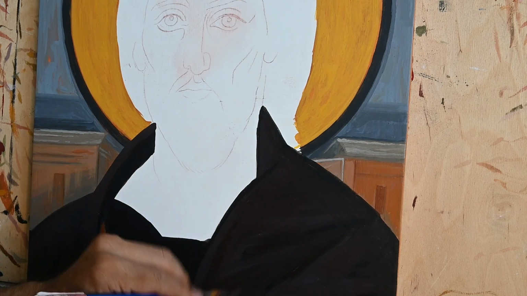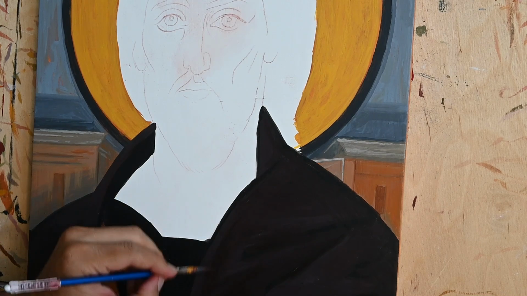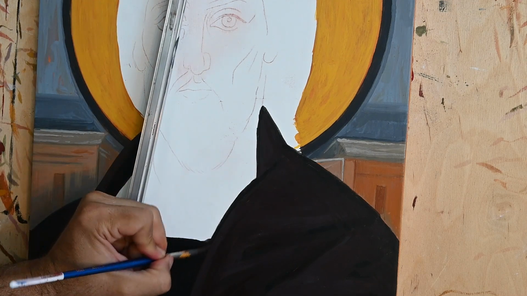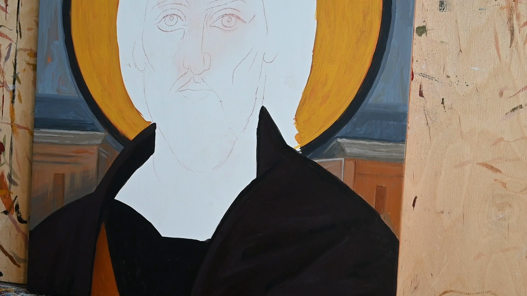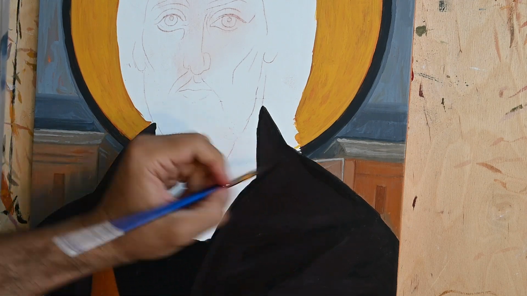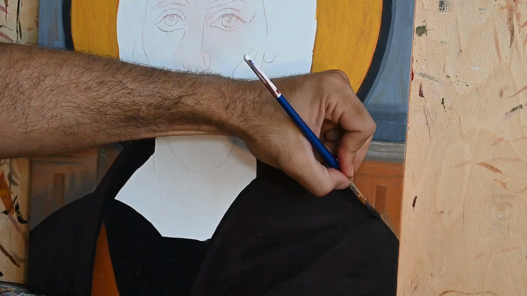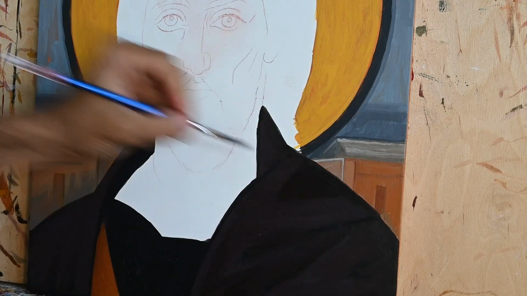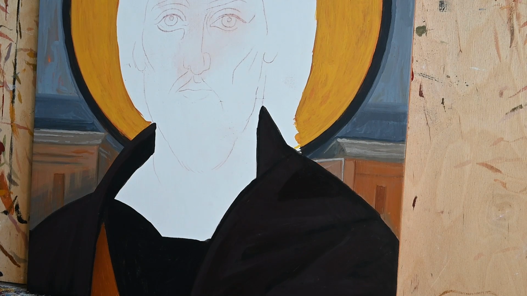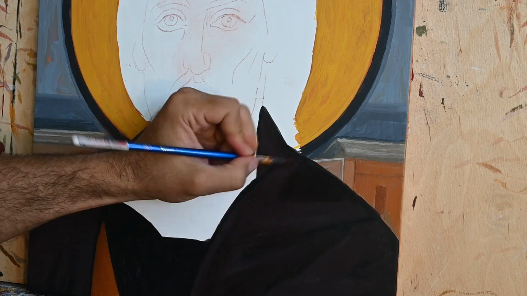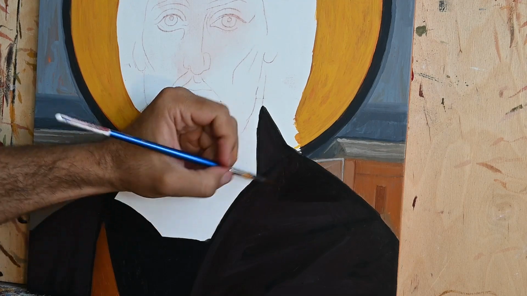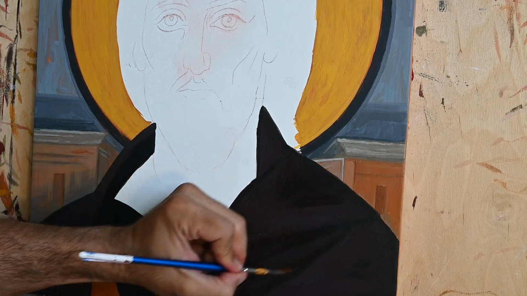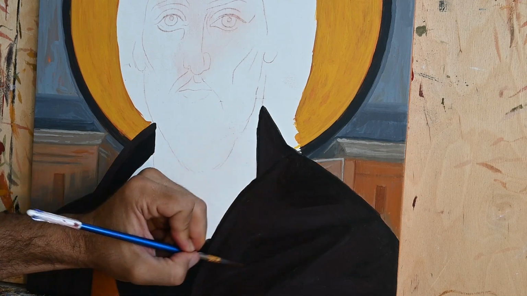So just switch to painting mode at this point, not a strict iconography mode, and play around, see what you can do with painting these clothes. They are dark, they can seem easy. We can just cover everything in black, do some darker folds, and that's that.